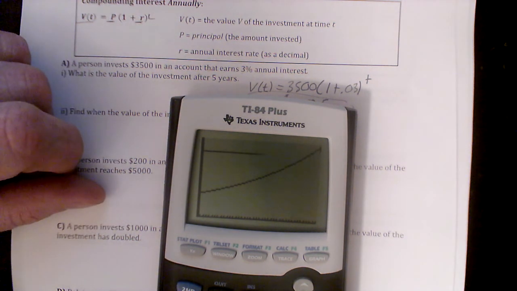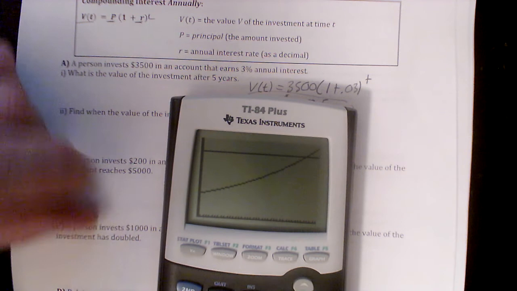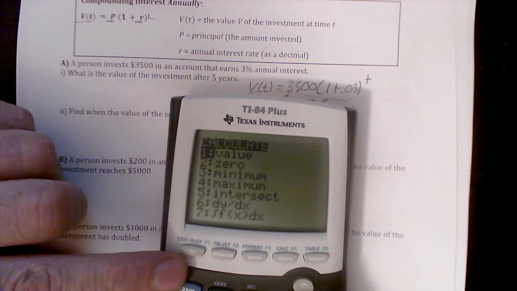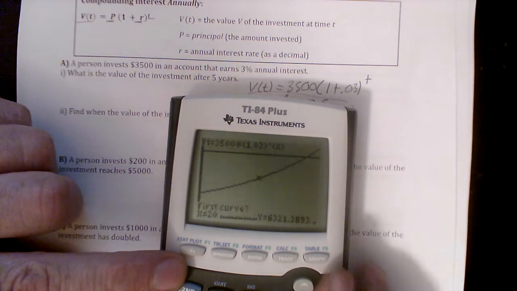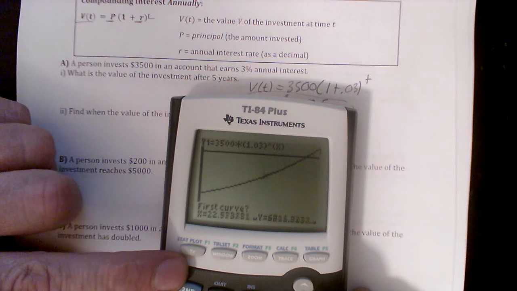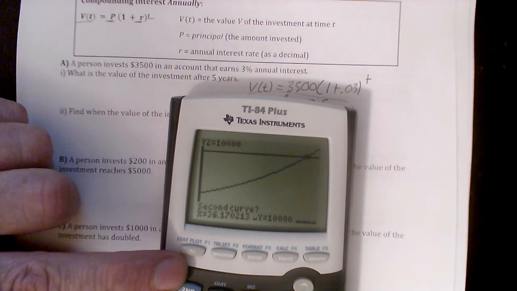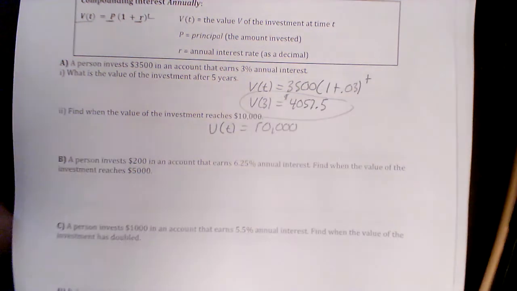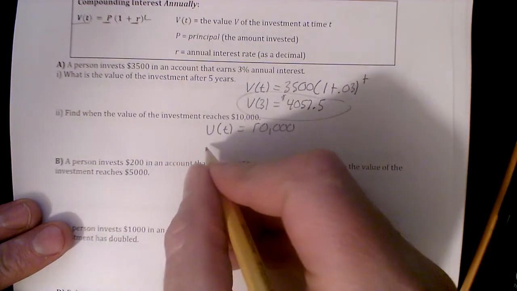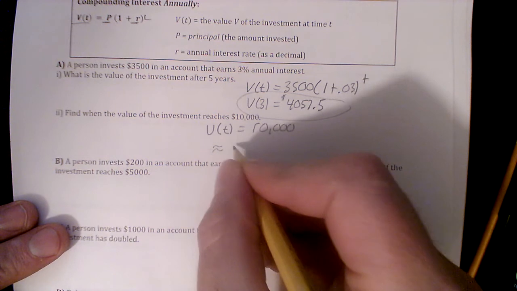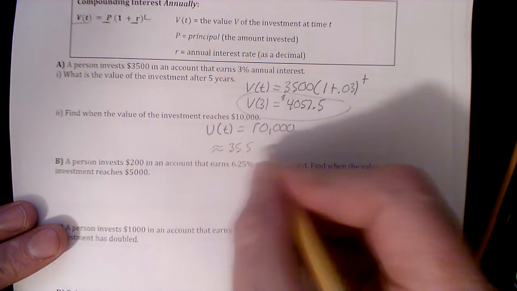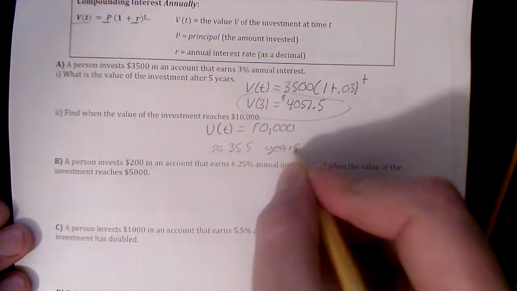Moving across, and here it comes, and definitely intersects. So I'm going to go second calc, find out where they intersect. I'm going to go up here, move in, go to where they cross, somewhere in there, and push it 3 times. 1, 2, 3. Looks like it'll take 35.5 years. So I'm going to say approximately 35.5 years. So there it is.